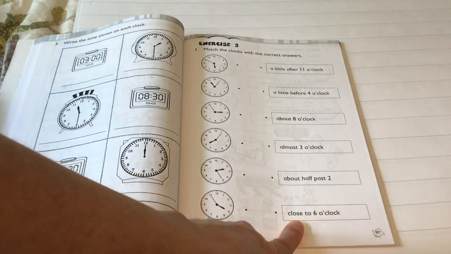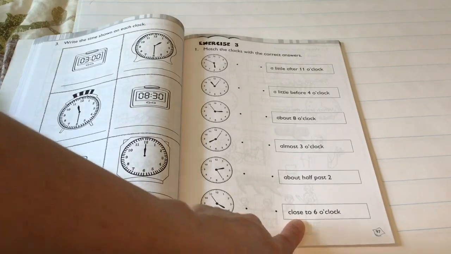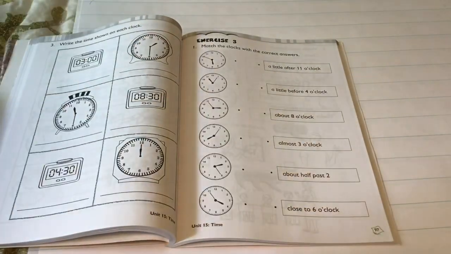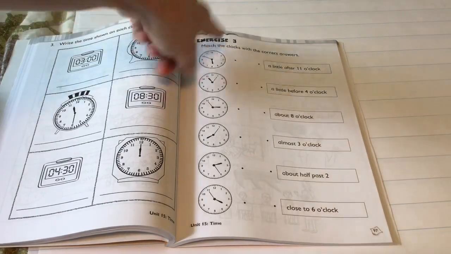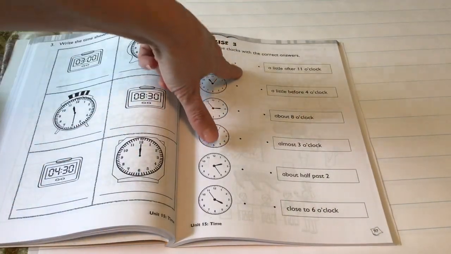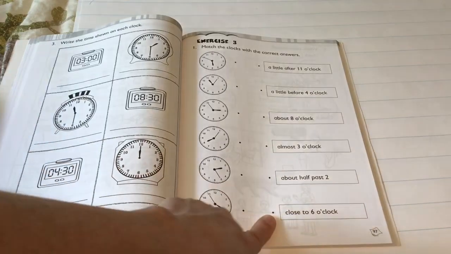It's close to 6 o'clock. And that's another way that we can say a little bit before. It's very close to 6 o'clock. We still have 10 minutes till 6 o'clock, don't we? But it's close to 6 o'clock. So we would draw our line all the way down to 6 o'clock.